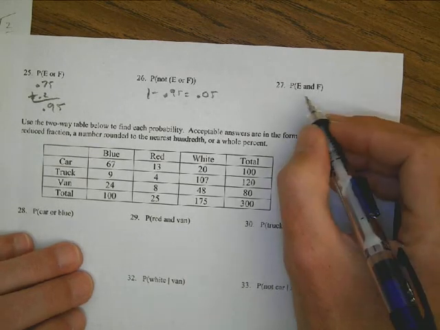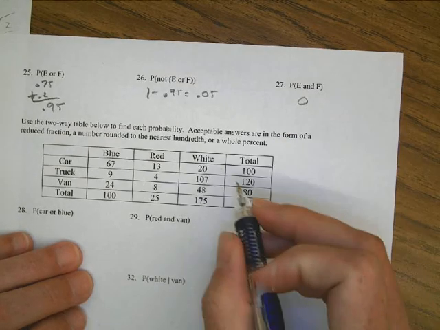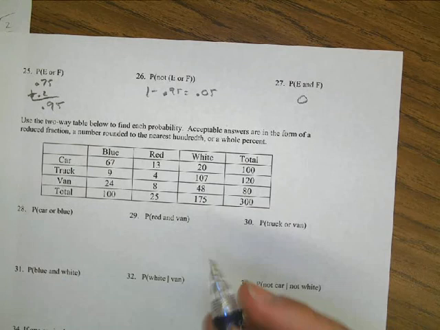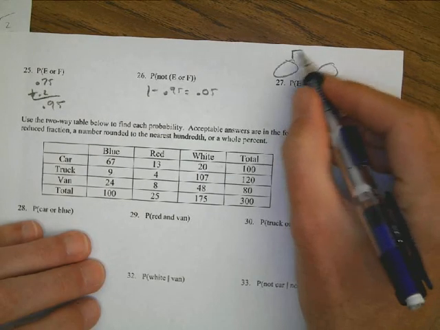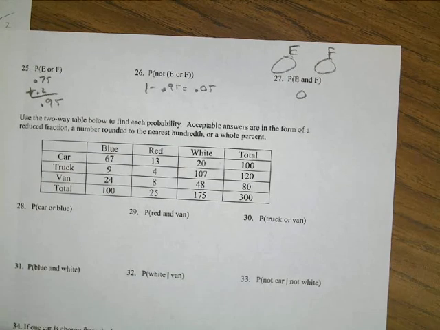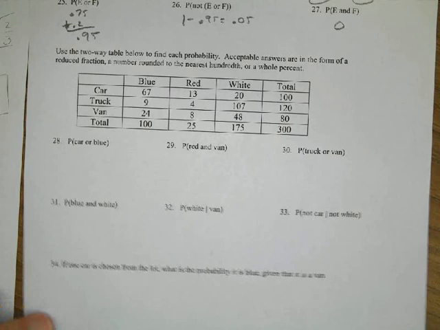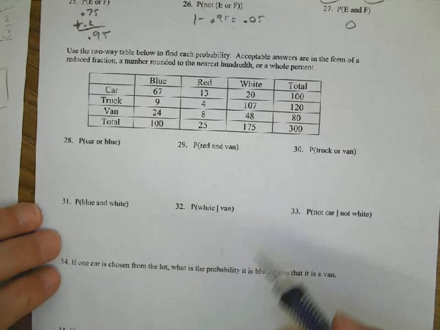And then E and F, we can't do it because they are not mutually exclusive, so it's 0. I'm sorry, I apologize, they are mutually exclusive. You can't have both. It means if your Venn diagram looks like this, E is here, F is there, they would never overlap, so it's 0.